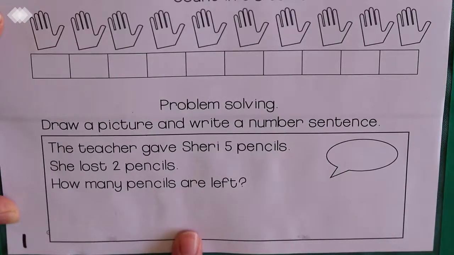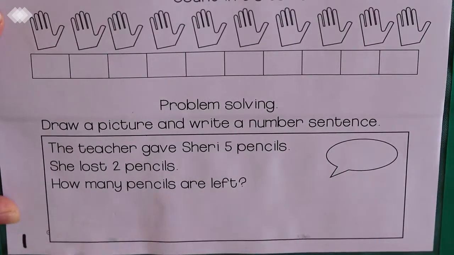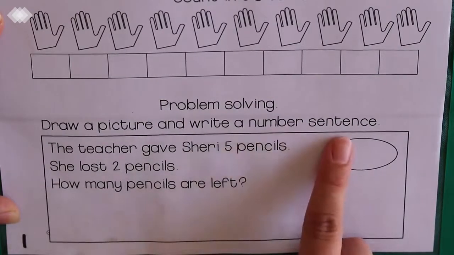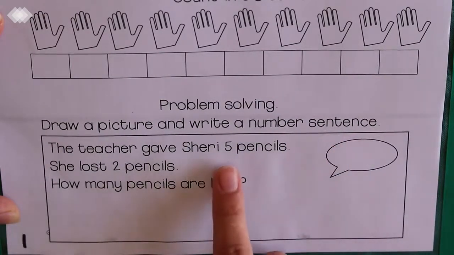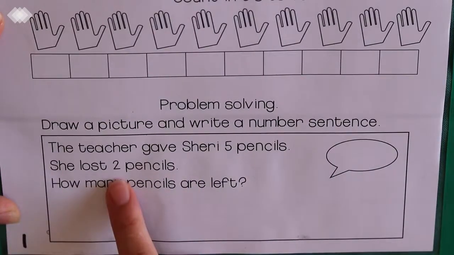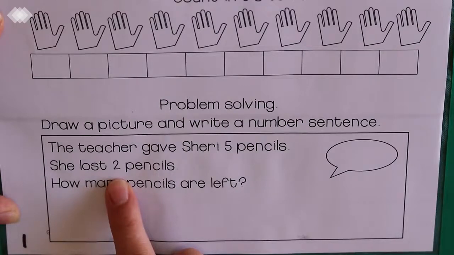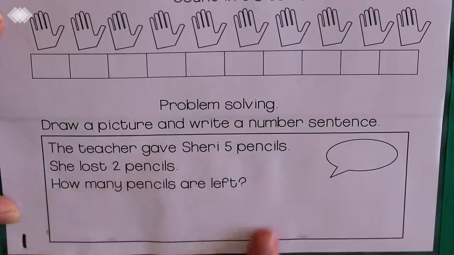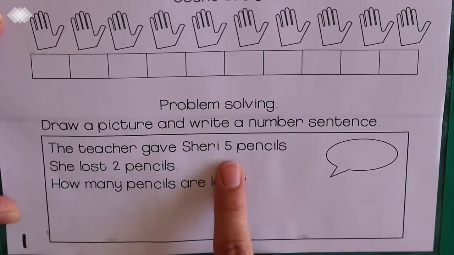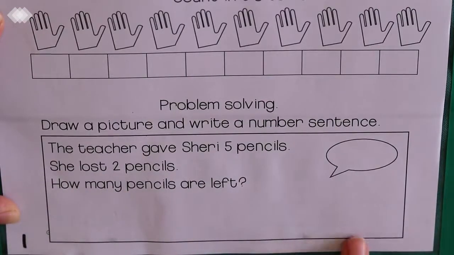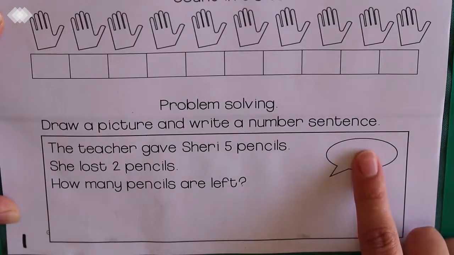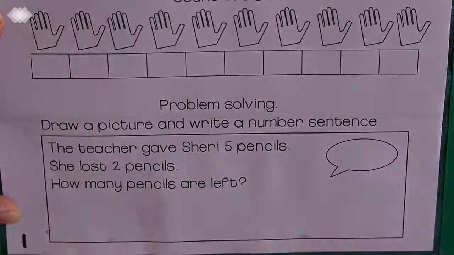So you can count how many pencils you have left, but we're not done yet because we have to do a number sentence. Alright, so we look at our numbers again. We had a 5 and a 2. Are you going to say 5 plus 2? Or are you going to say 5 minus 2? Yes, it's a minus because she lost those pencils. So here next to your pictures, you're going to say 5 minus 2. And you're going to write your equals and your answer. Okay, and remember to also write your answer in the little bubble. Alright, those are our 2 pages for today.